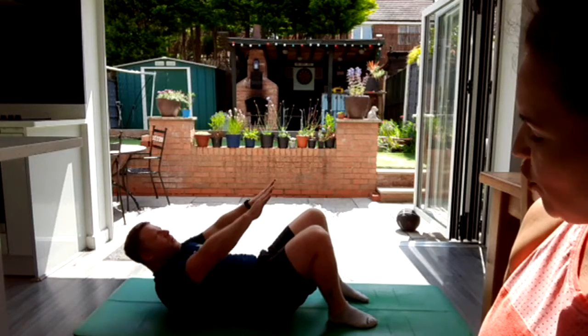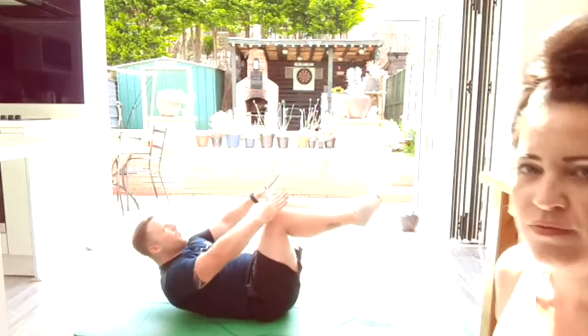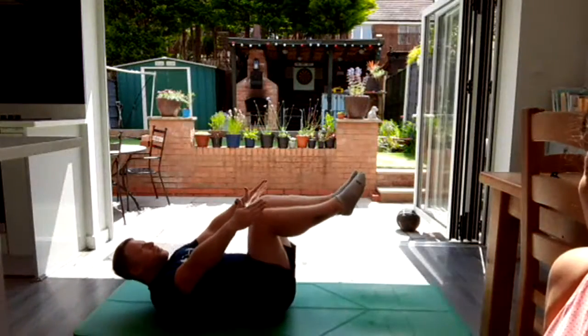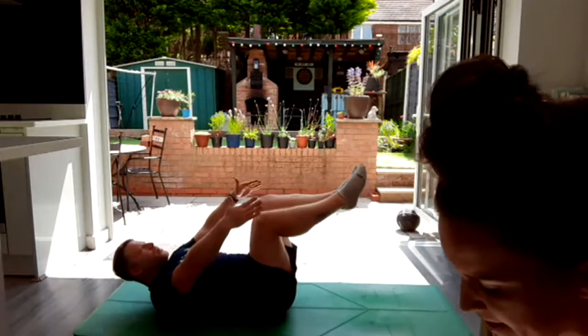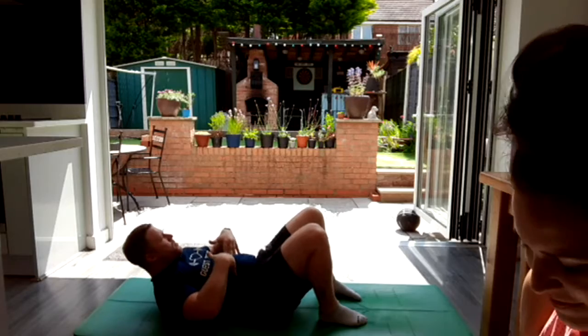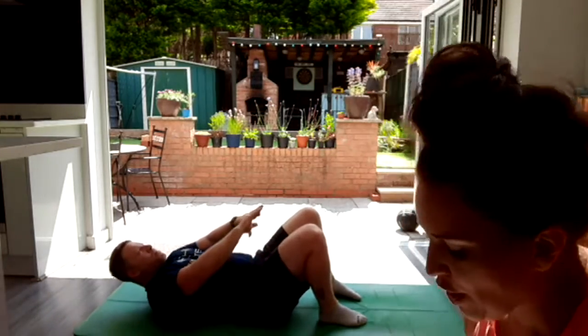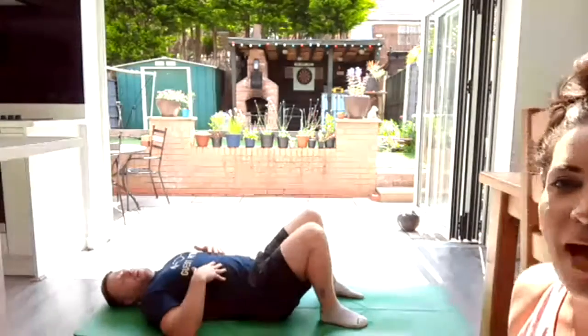If you want to make it more challenging, you can have your legs at 90 degrees. Good. Keep those arms active and long right through to the fingertips. 3, 2, 1. Head down. Prepare.